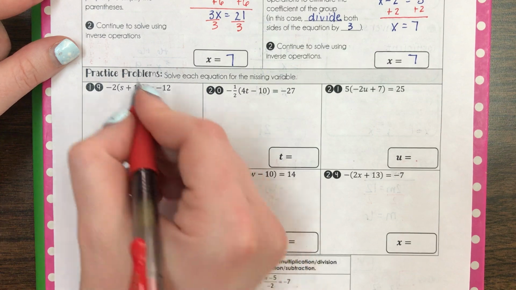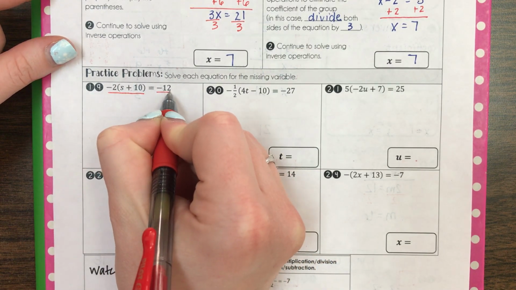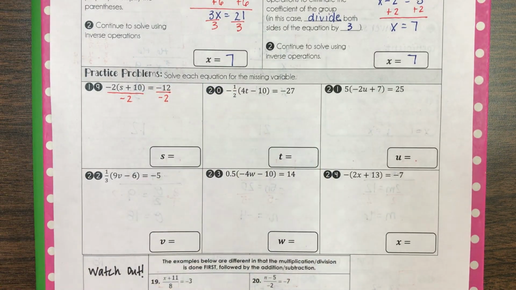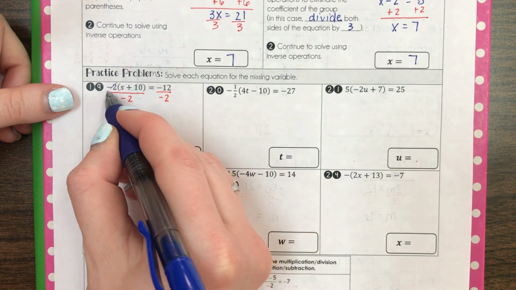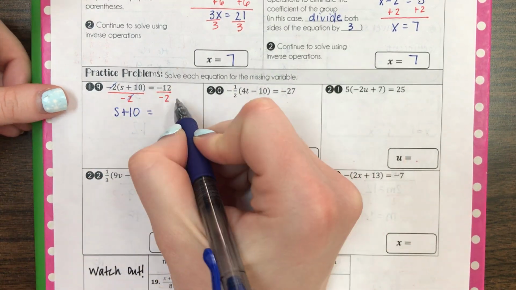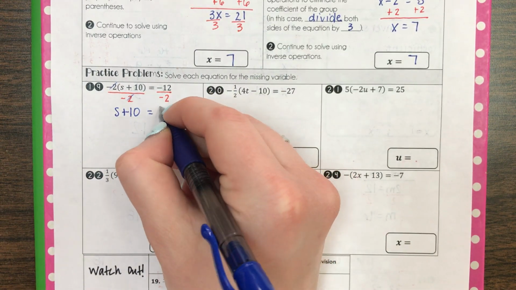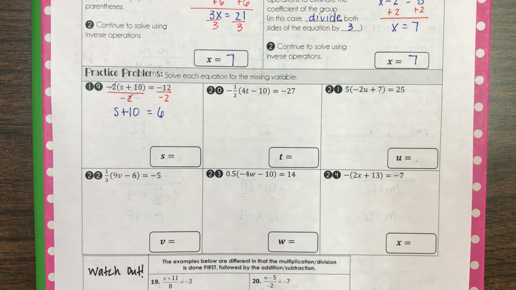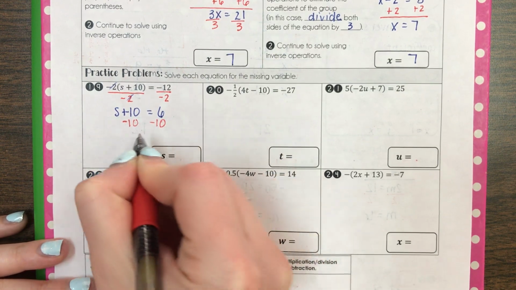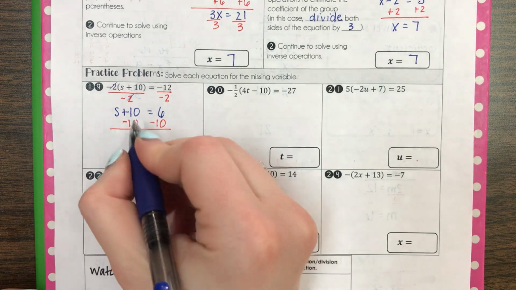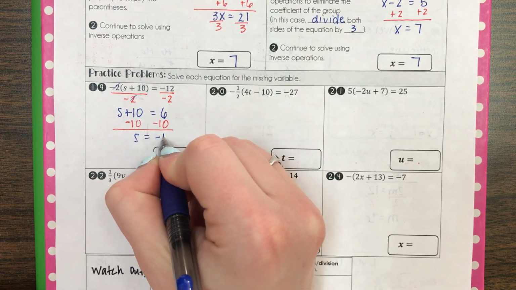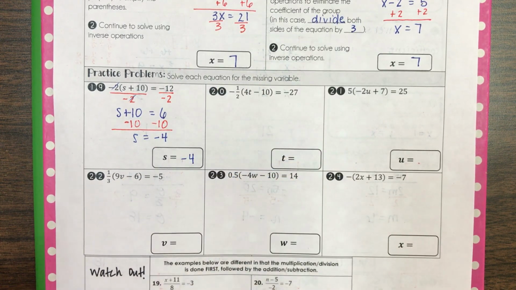So in that case, we're going to divide both sides by the coefficient of the group. In this case, it is a negative 2. So I'm going to divide both sides by negative 2. I can see those negative 2's cancel, so I'm left with s plus 10, and then equals negative 12 divided by negative 2 is a positive 6. And then from here, isolating s, we need to subtract 10 on both sides. Now we have s equals 6 minus 10 is negative 4. So s equals negative 4.